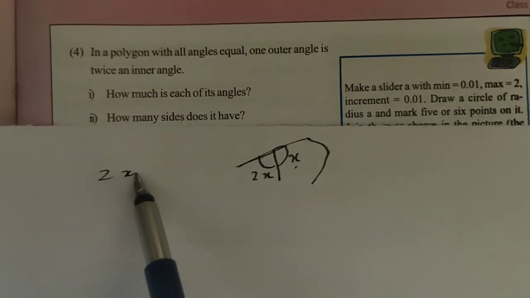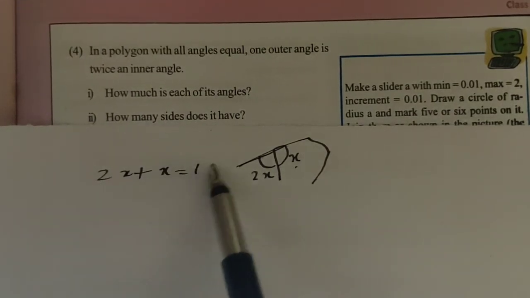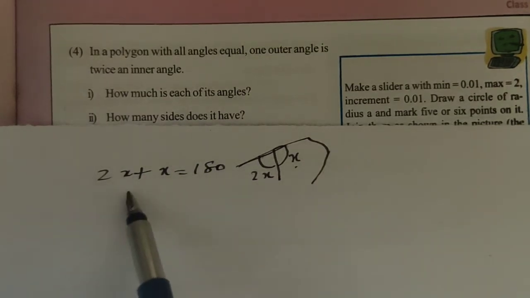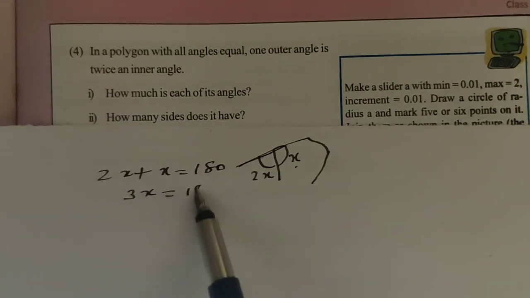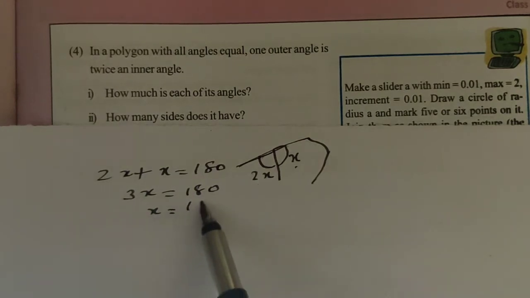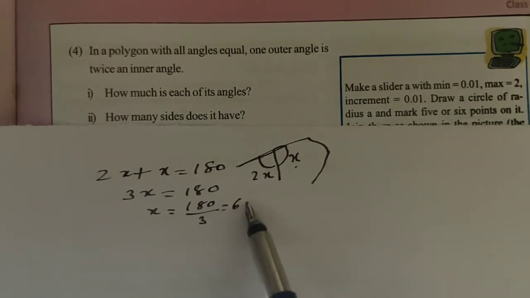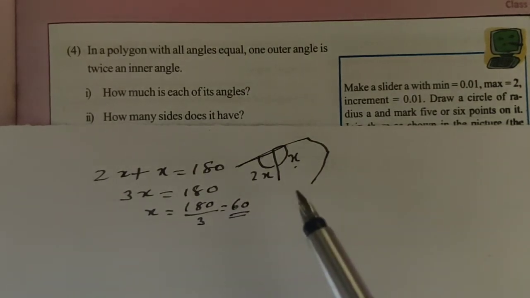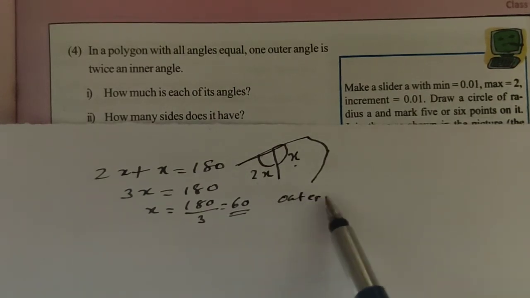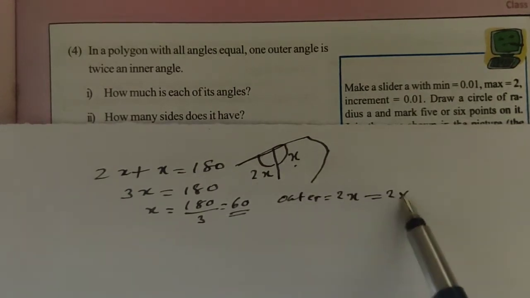Then you can see the outer angle plus inner angle is always 180. That is a linear pair. Then 2x plus x is 3x. 3x is equal to 180. Then x is equal to 180 by 3, that is 60. Then what is the outer angle? The outer angle is 2x, which is 2 into 60, that is 120.